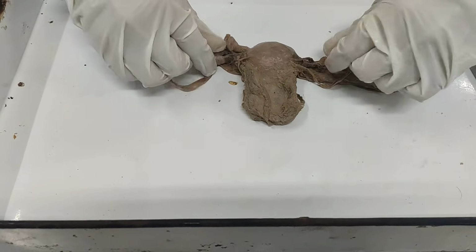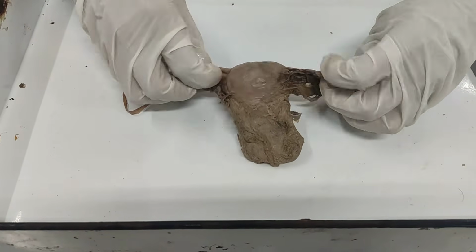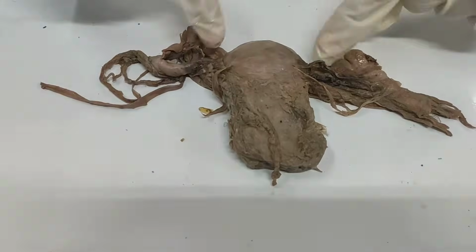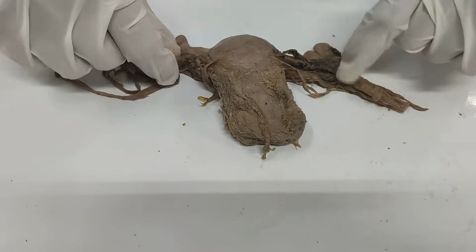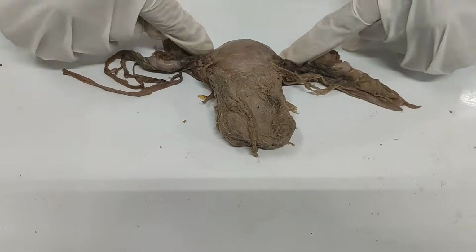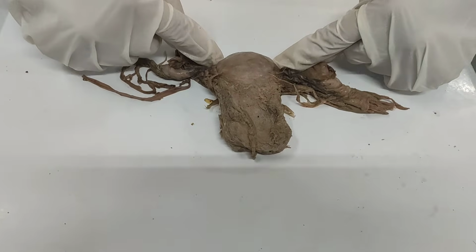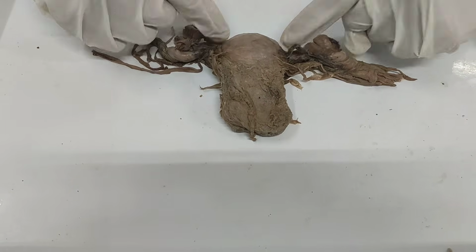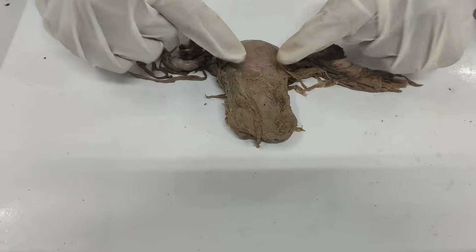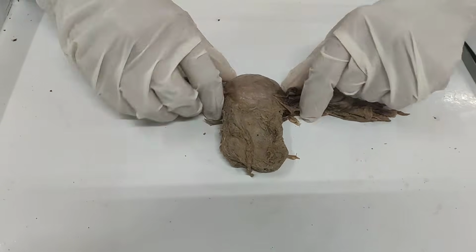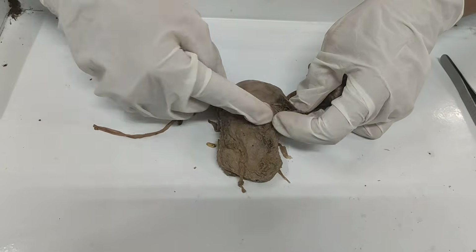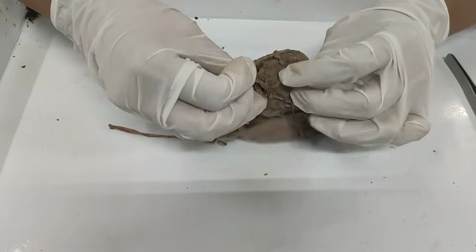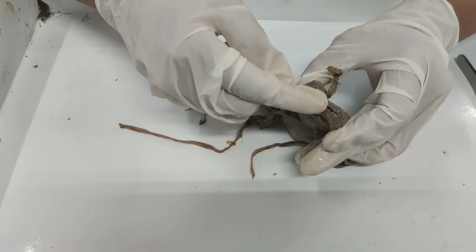Now how will you recognize the fundus? These two are the fallopian tubes, right? And these two are the ovaries. So wherever these fallopian tubes end and enter into the uterus, this part becomes the fundus. And this constriction is known as cornua. Here, the part between the cornua and the constriction here, isthmus, we have internally the internal os, and you can see here this is the external os.